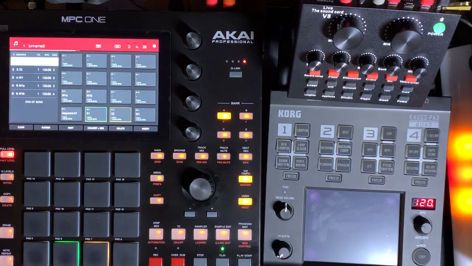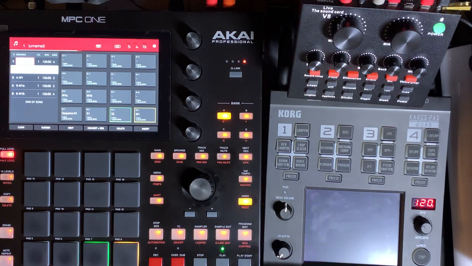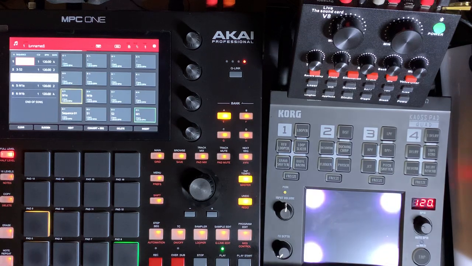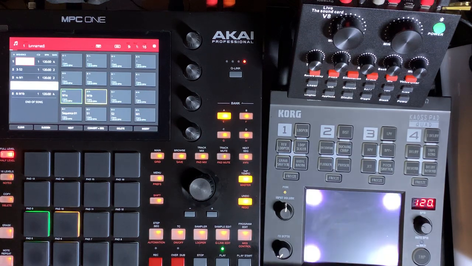That's still 4 bars. I'll probably change it to 2. And then we can double it up. That sounds pretty good. It's 2. Yep, that's pretty good. It's 2.